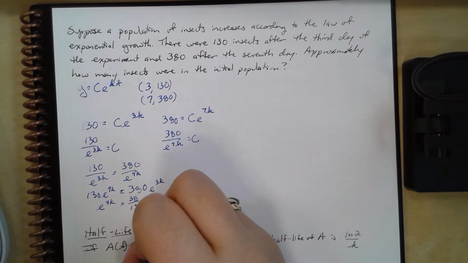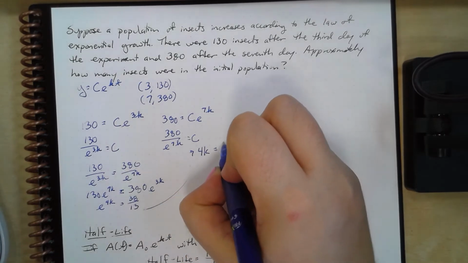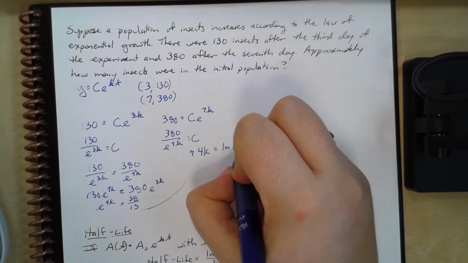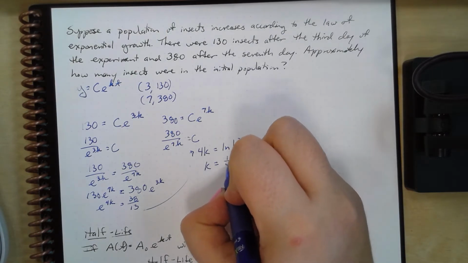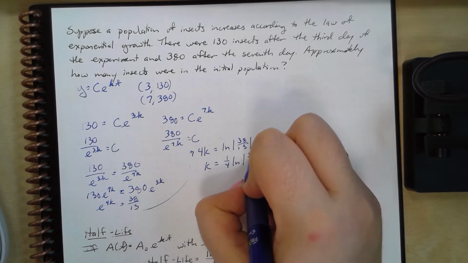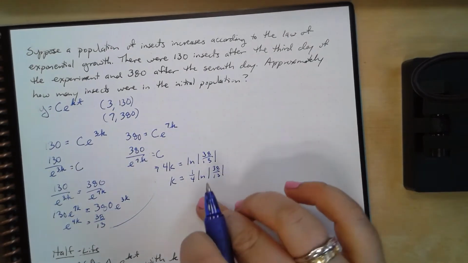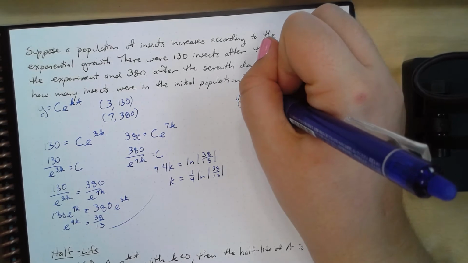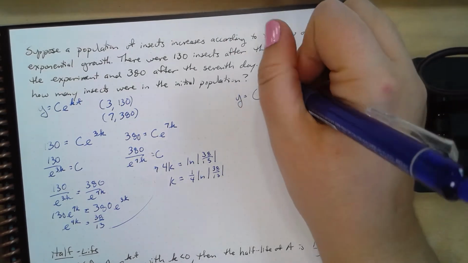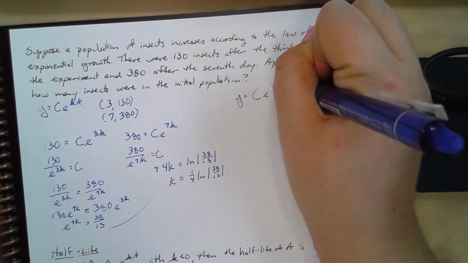So follow me up here. 4k is equal to the natural log of 38 over 13. So k is equal to 1/4 ln of 38 over 13. Then we can write this into our model. So our model is y equals Ce^(1/4 ln of 38 over 13 t).